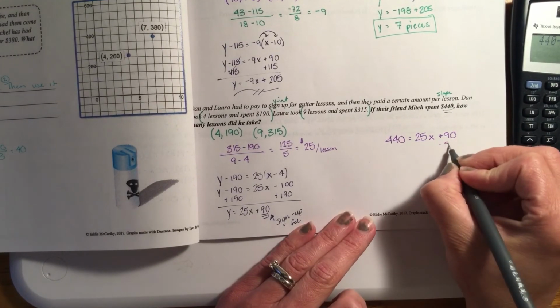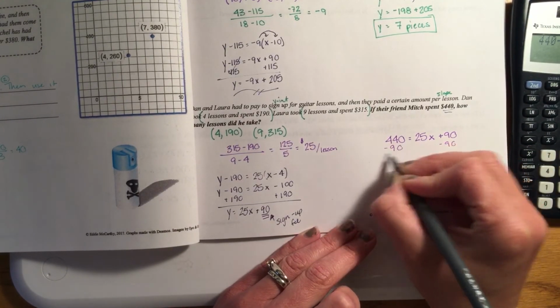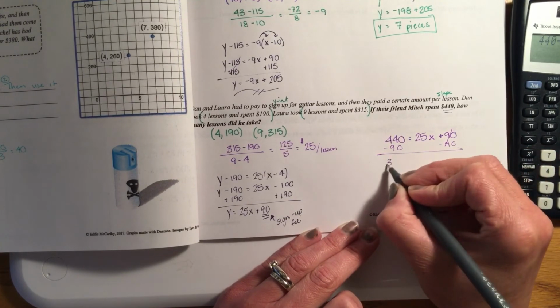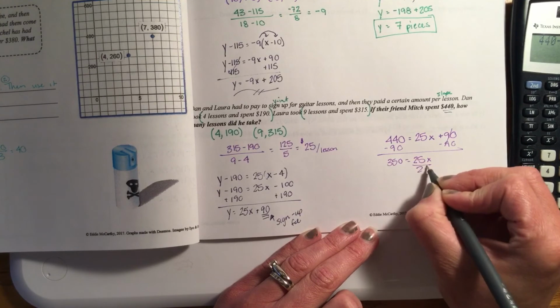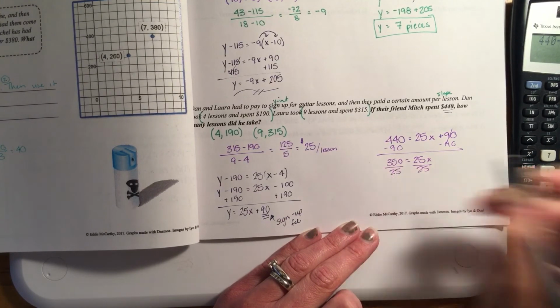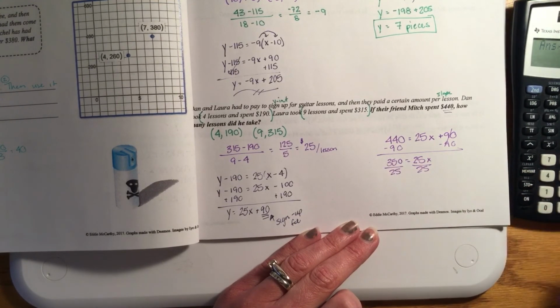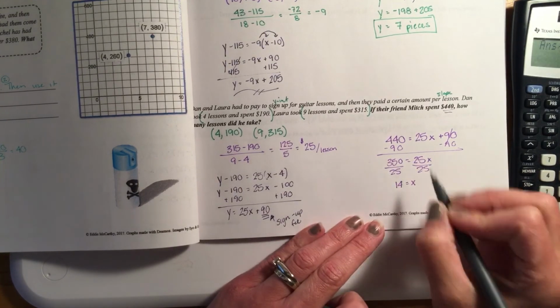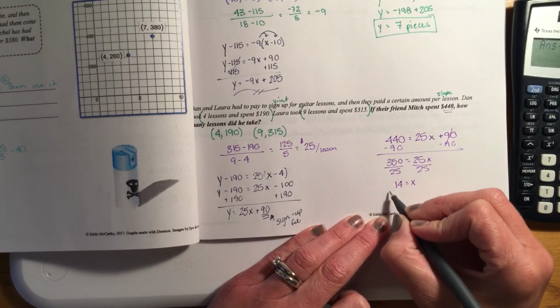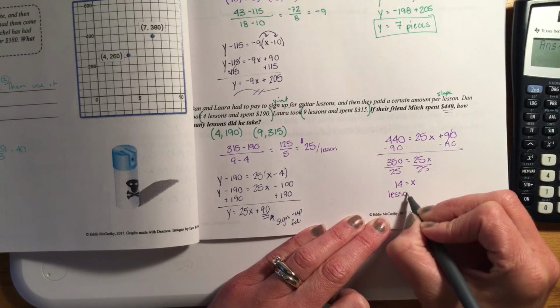I'm going to minus the 90 from both sides. I get 350 equals 25x. Divide by 25, divide by 25, I get 14. So, how many lessons did he take? He took 14 lessons.